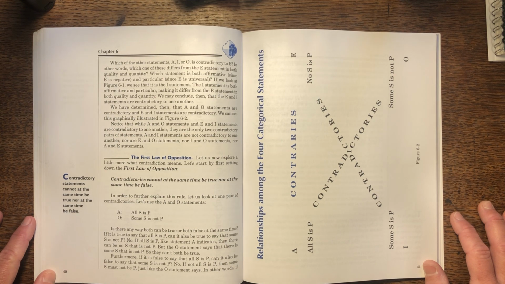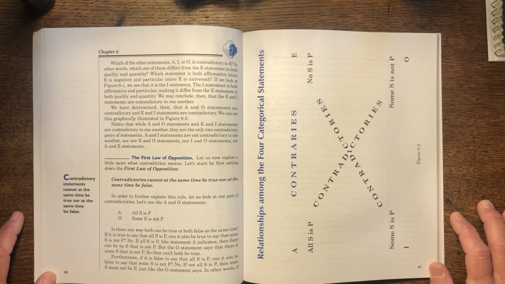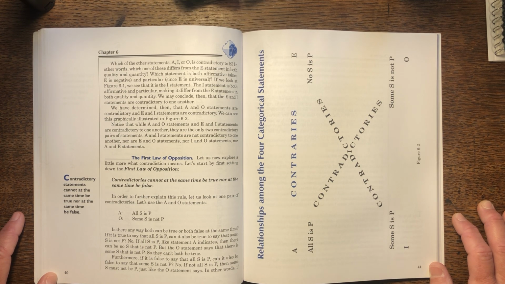We have determined then that A and O statements are contradictory and E and I statements are contradictory. We can see this graphically illustrated in Figure 6.2. Notice that while A and O statements and E and I statements are contradictory to one another, they are the only two contradictory pairs of statements. A and I statements are not contradictory to one another, nor are E and O statements, nor I and O statements, nor A and E statements.